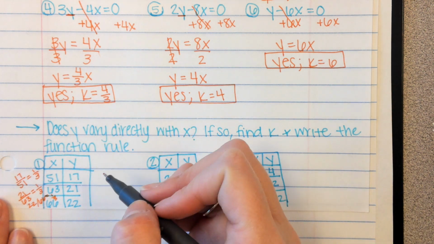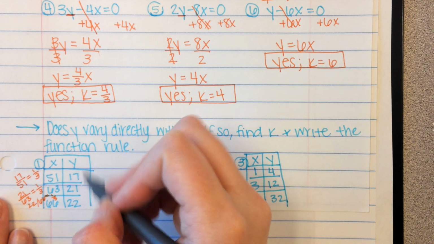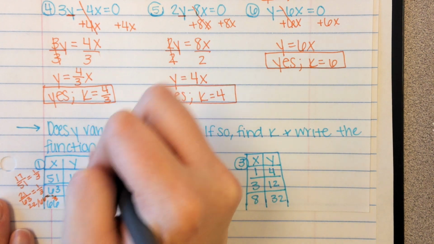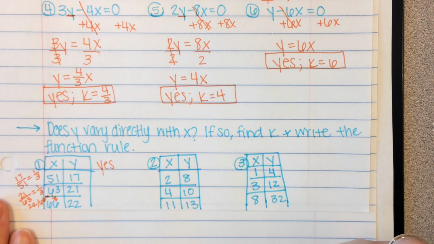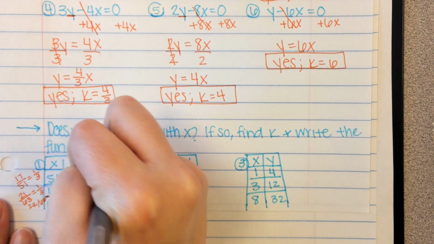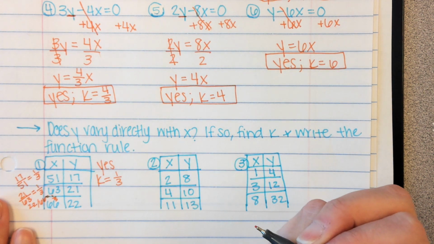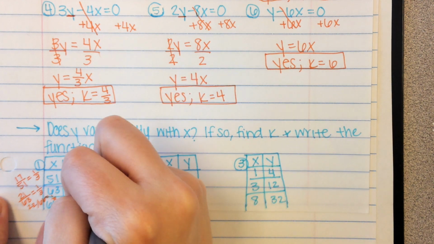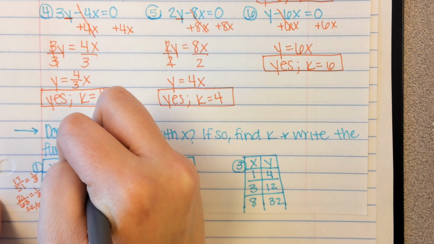So y is varying directly with x. All you have to do is multiply x by something to get y. So for our answer, we're going to say yes, it does vary directly. Our k is 1/3 because that's what we're multiplying by each time. And then your function rule is y equals 1/3 x.